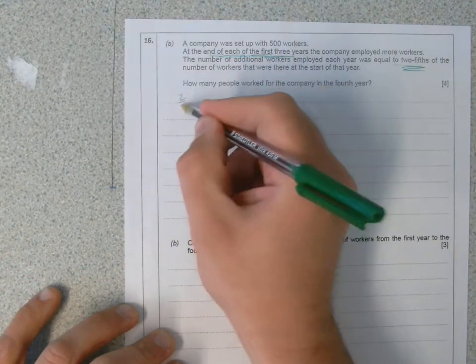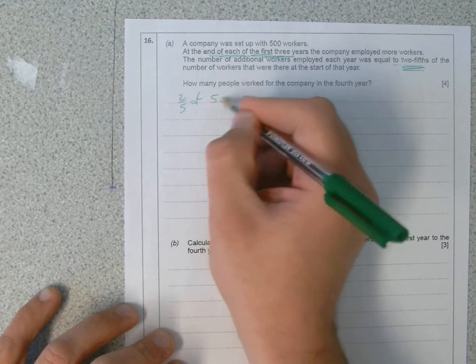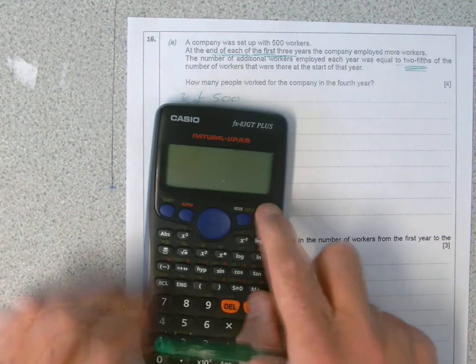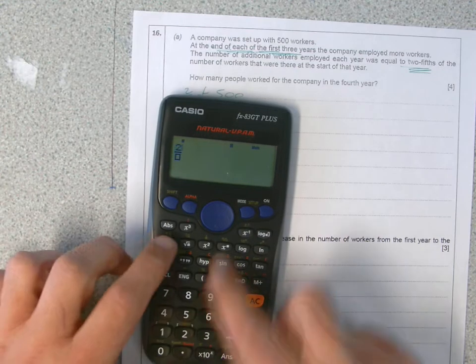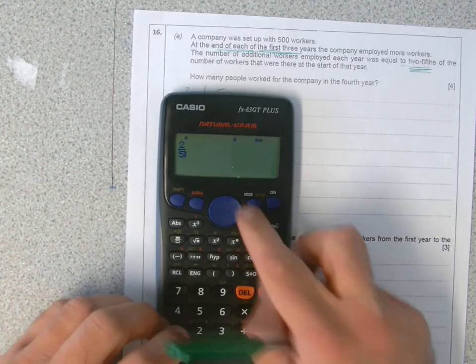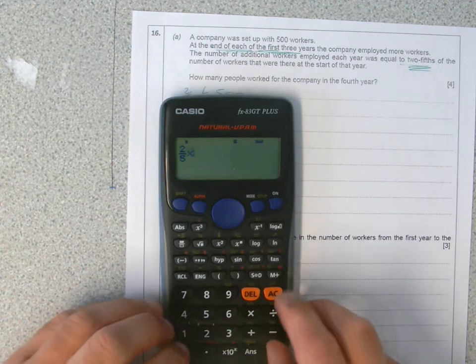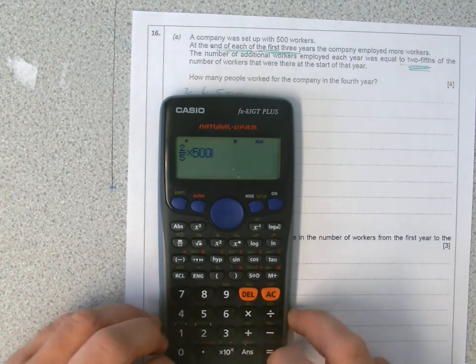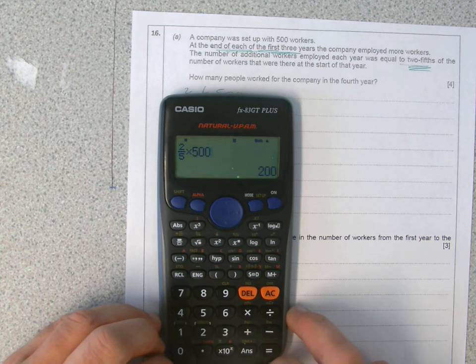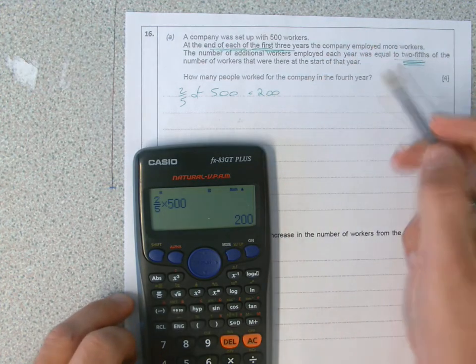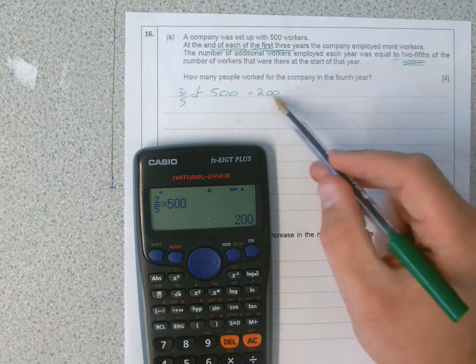So if you work out 2/5 of 500, on your calculator, use the fraction button, 2/5 times 500, which is 200. So they employ 200 more workers.